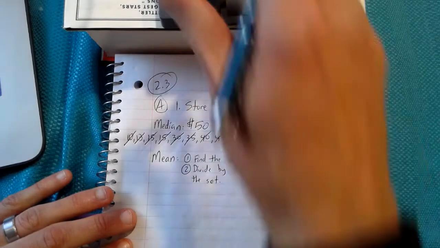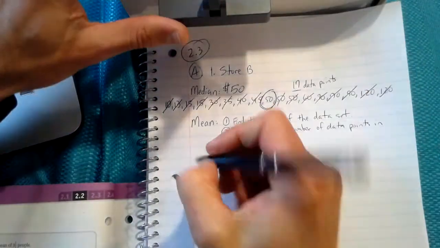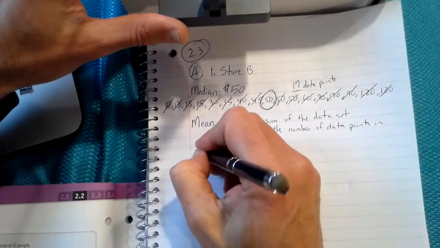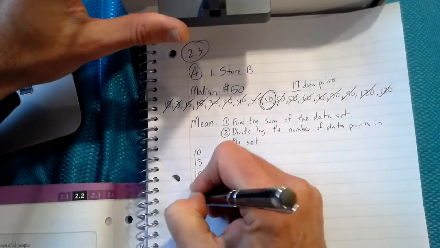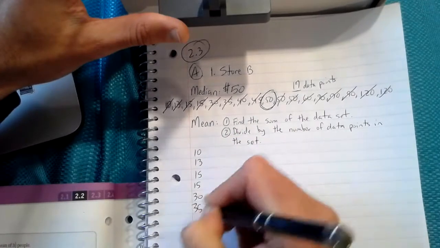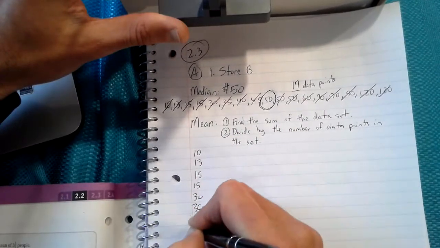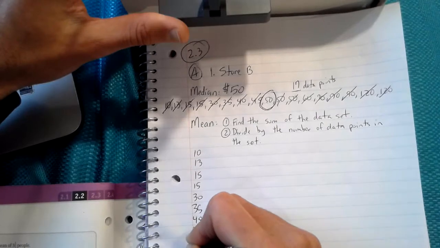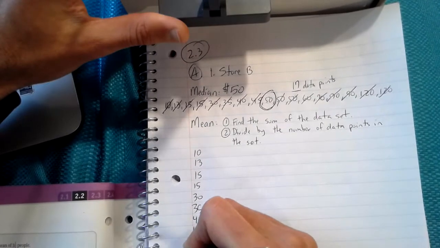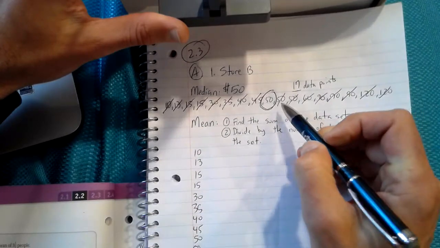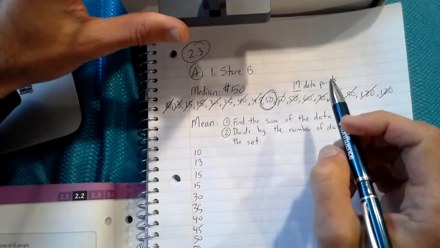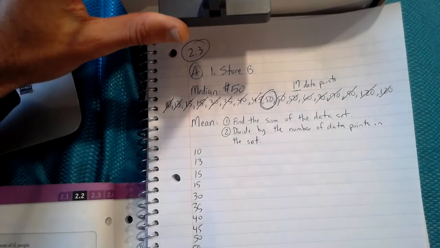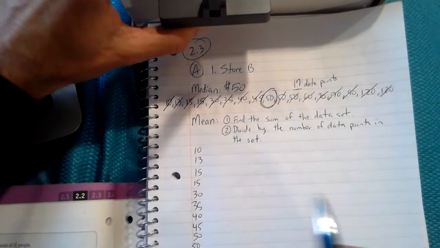a lot of addition. Okay, so I'm going to do 10 plus 13 plus 15 plus 15 plus 30 plus 35 plus 40 plus 45 plus 50 plus another 50 plus another 50. By the way, 50 was also the mode because 50 appeared most often. So the mode and the median in this case were the same. I wonder if the mean will be. We'll have to find out.